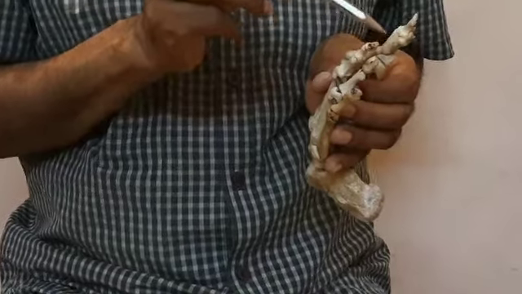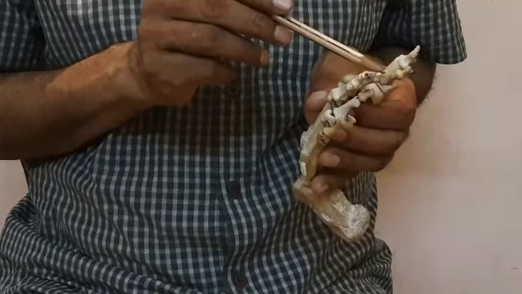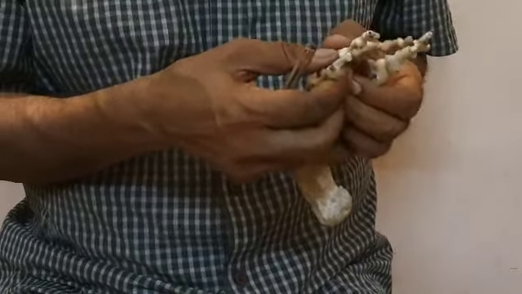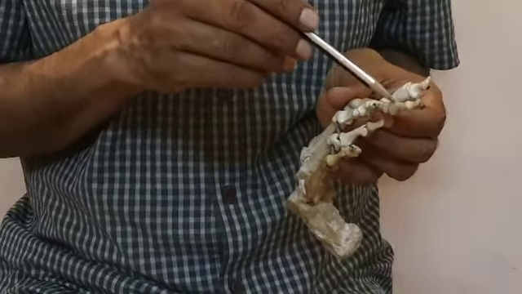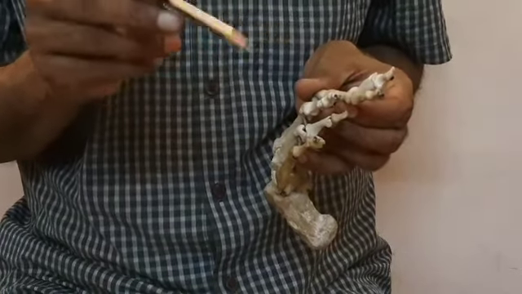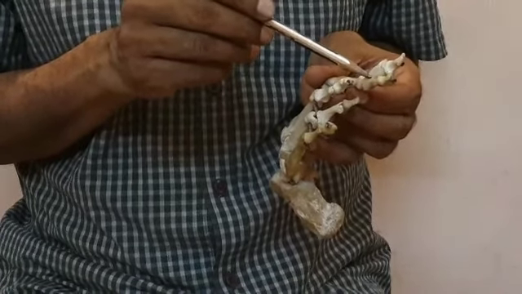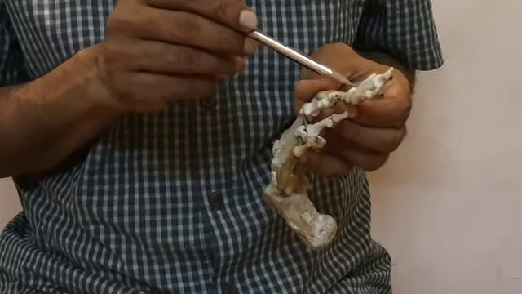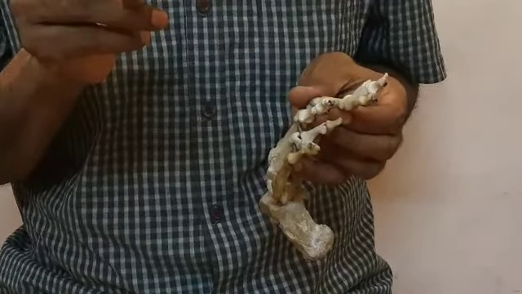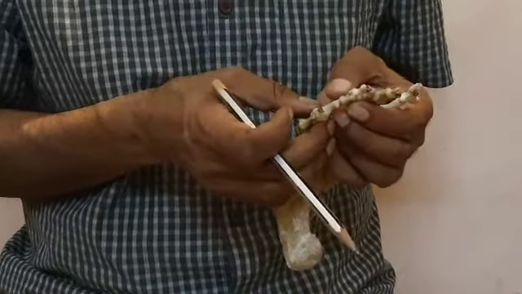Now, on either side of the shaft of the middle phalanx, flexor digitorum longus is attached, and along with the middle slip of the extensor digitorum longus, the tendons of the interossei and lumbrical are also attached here, and through the extensor expansion, these interossei and lumbricals are attached here. So these are the attachments of the middle phalanx.